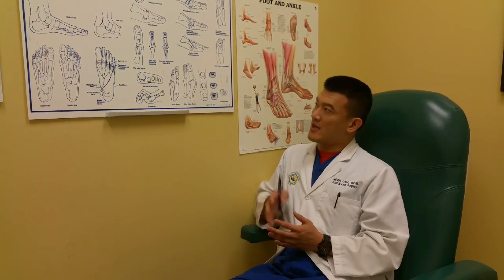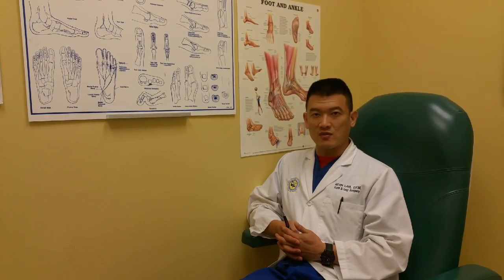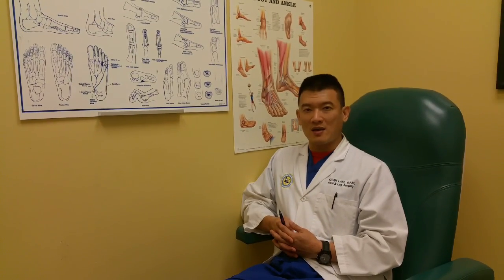Now, I'm a little bit more aggressive with the bunionectomy just because we're able to do it with very minimal incision nowadays with a minimally invasive bunionectomy. So there's really very little side effect, if any, to this bunionectomy. You'll see some videos on a website, scarlessbunion.com.